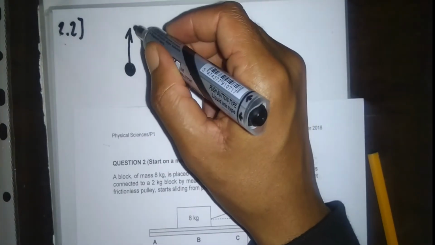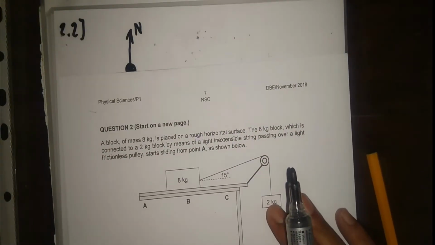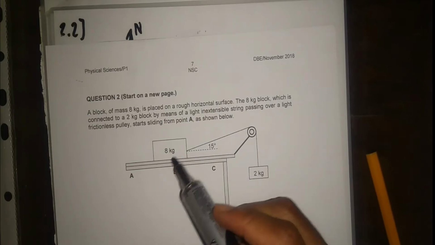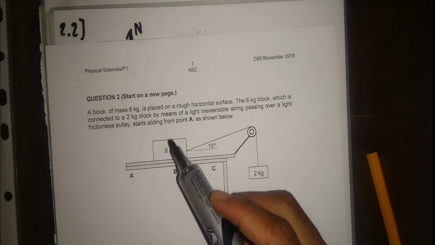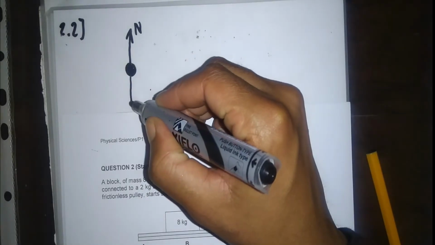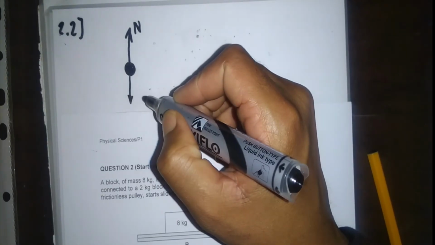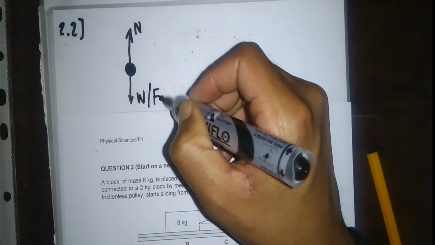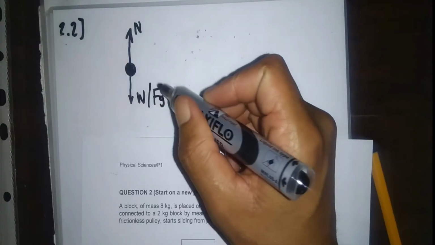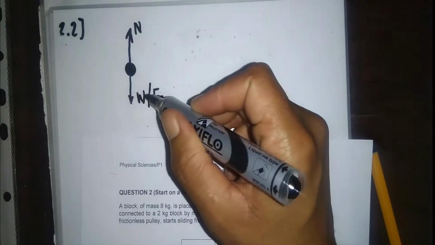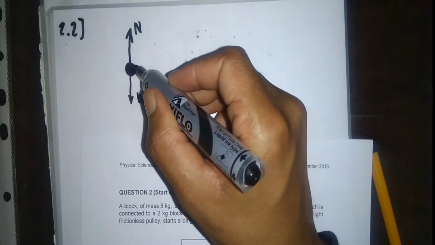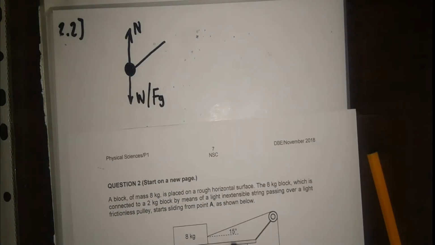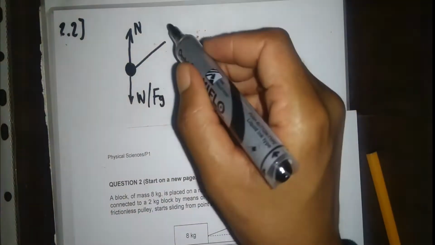So qala the normal force, because the 8 kg block is ihleli phezu kwe horizontal surface, so there must be a reactive force, a pointer upward. So the first one is over a normal force, the next one bese kuba yi weight or Fg. Well, it's weight, but I represent as Fg, the gravitational force, and then uzoba nani tension.